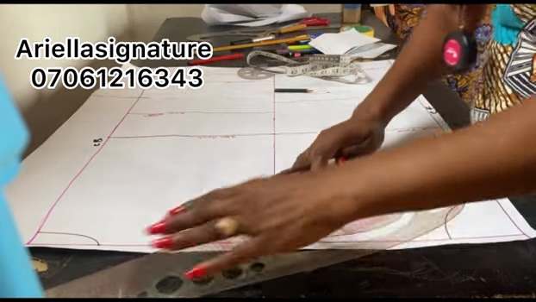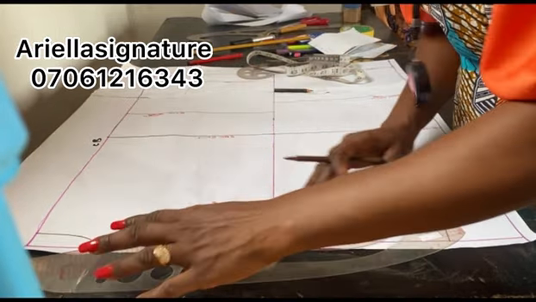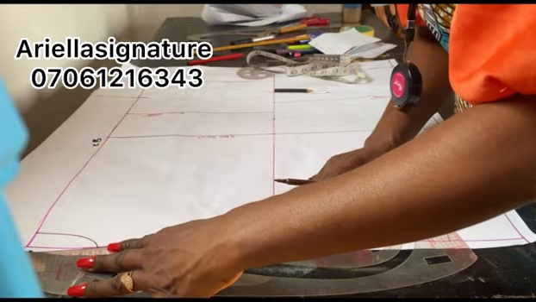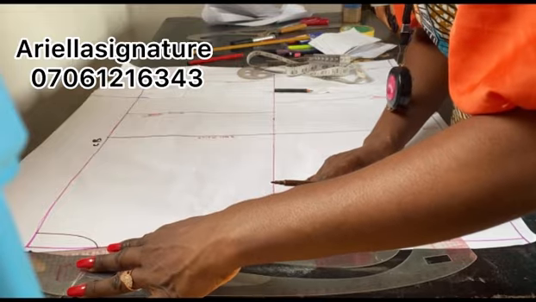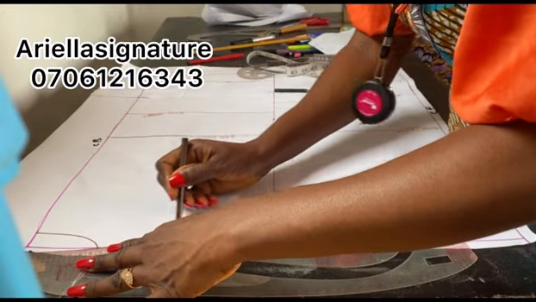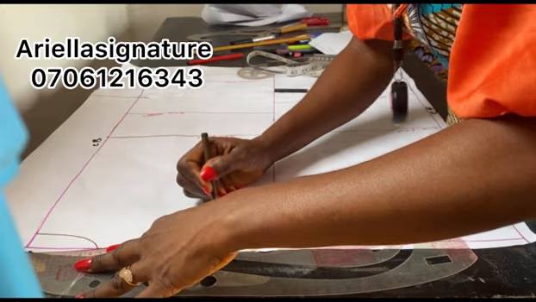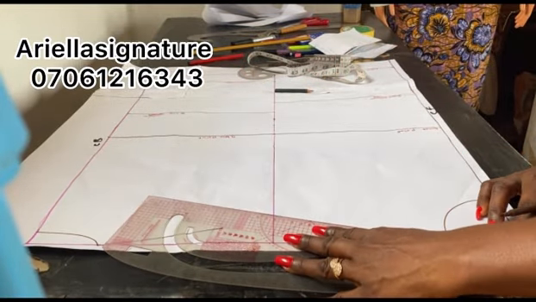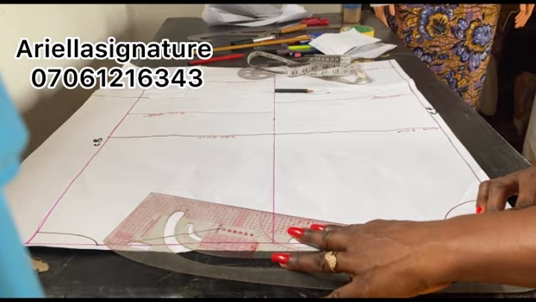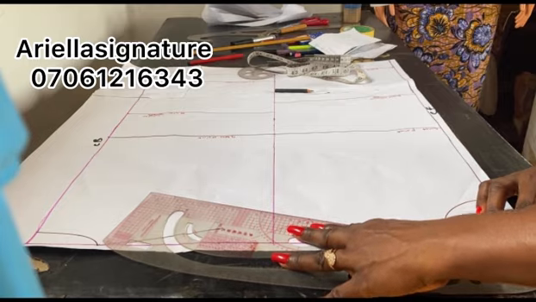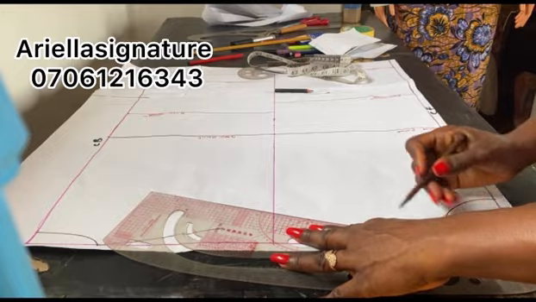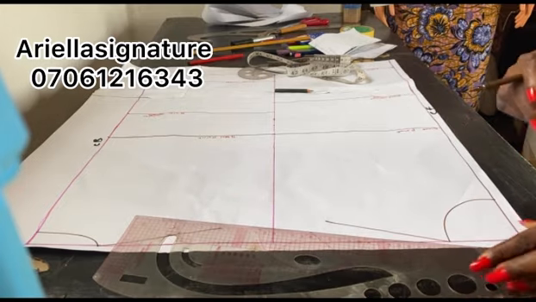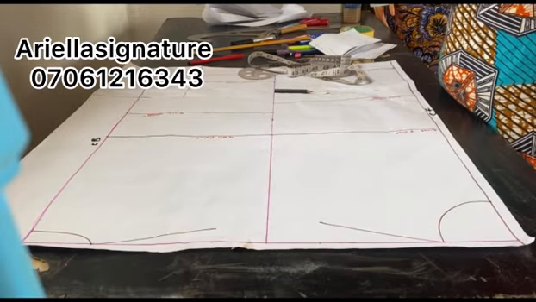So I'll be connecting it from my neck depth to meet my 1 at the back. I will also connect from my neck width, not depth, sorry, to meet my 1.5 for the front.